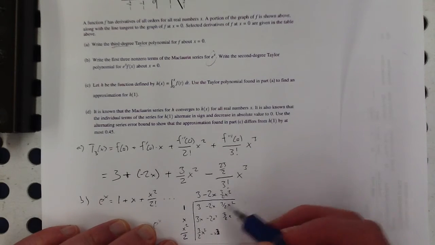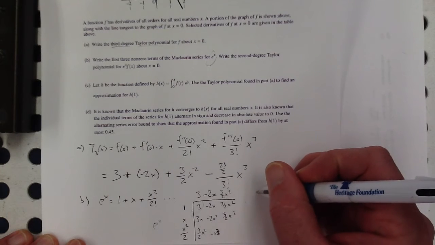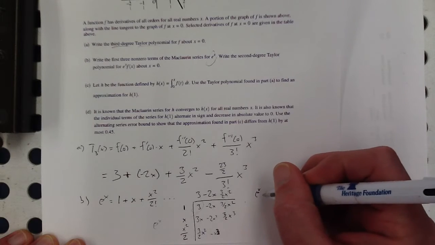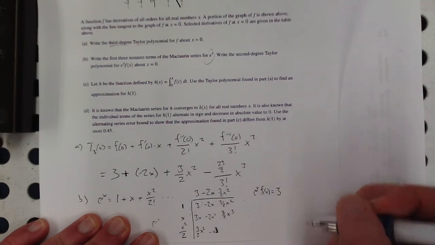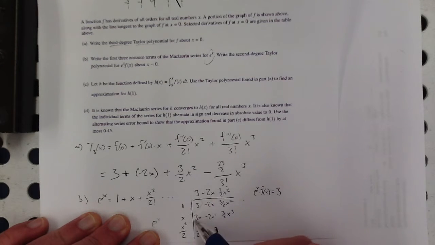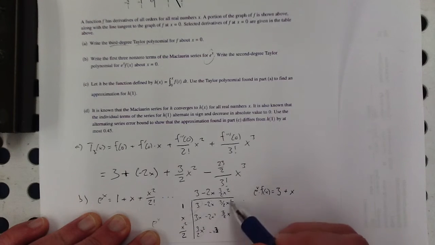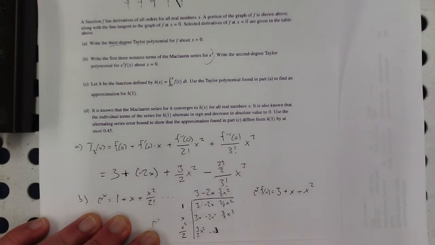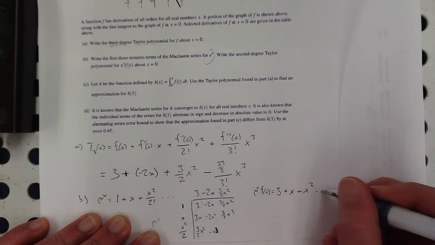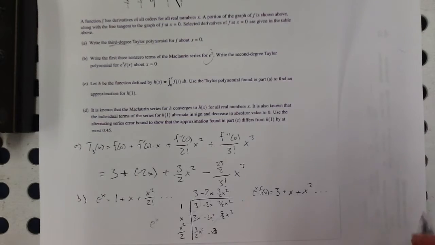Okay, so let's combine our like terms. Constant term is 3, so this is the series for e to the x times f of x. The first term is 3, and then I've got 3x minus 2x, and then I've got this. 3 halves and 3 halves is 3, minus 2 is x squared. Lovely. I like putting the dot dot dot on there. That's the first 3, or the second degree, right?